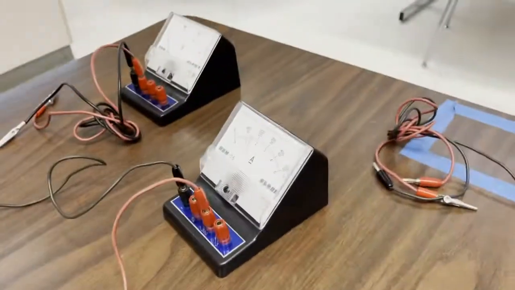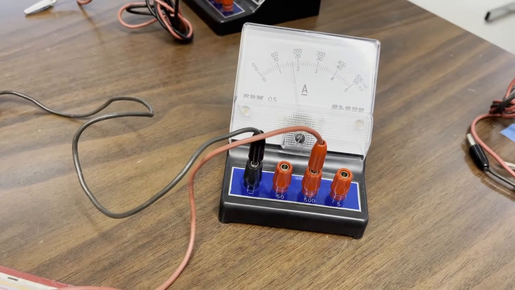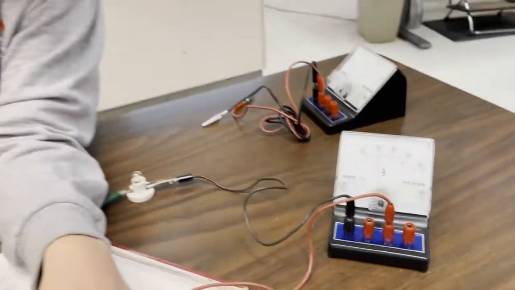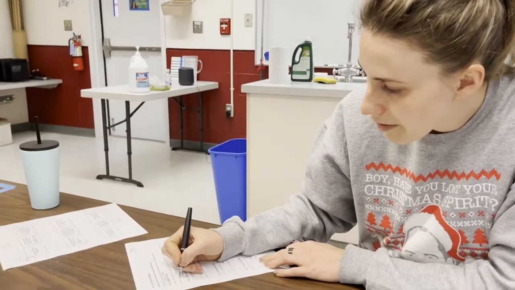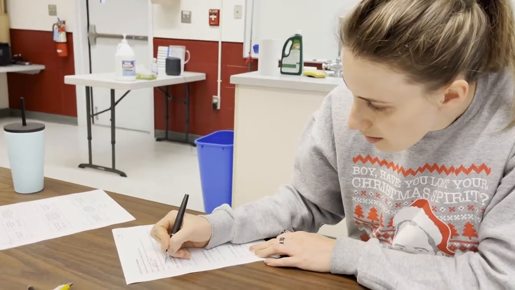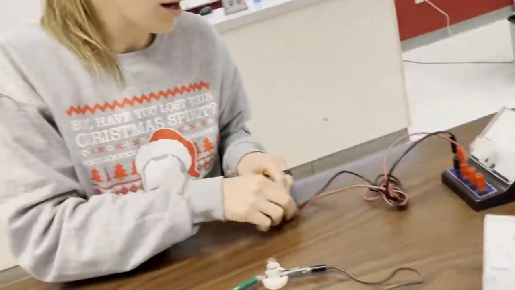Okay. And what does our reading on there say? I'm going to call that 170 milliamps. So, are we going to call it 0.170 amps then? That's a good idea. Okay, convert it into amperes. 0.170 amps.